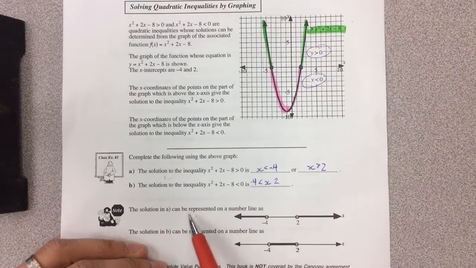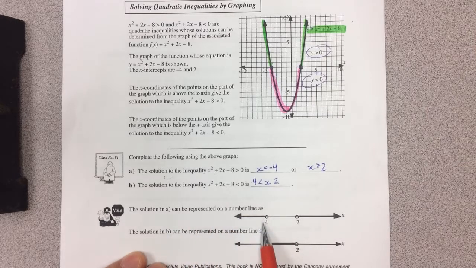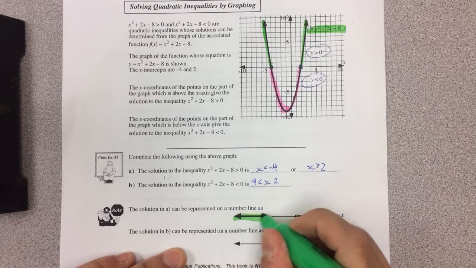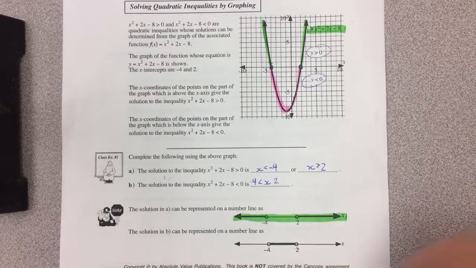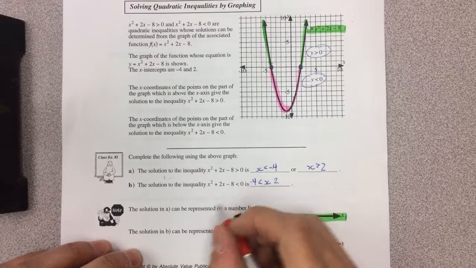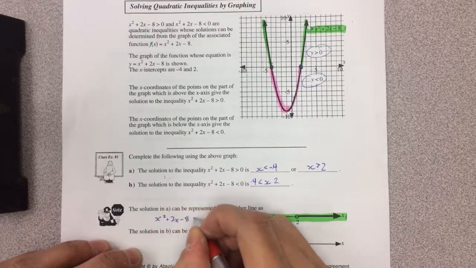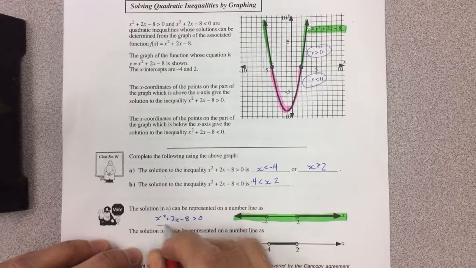So these solutions can also be represented on a number line. So down here, this would be representative of x squared plus 2x minus 8 is greater than 0. And then the second number line, so this is my first scenario.